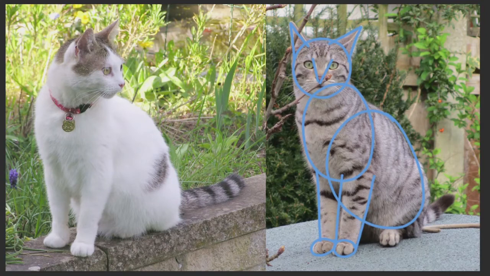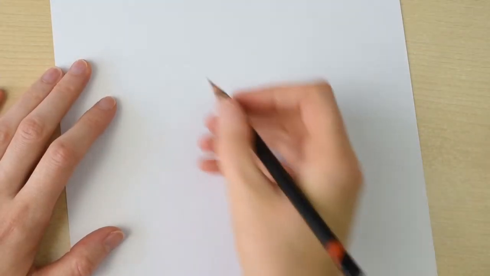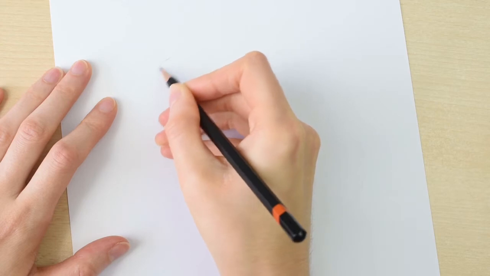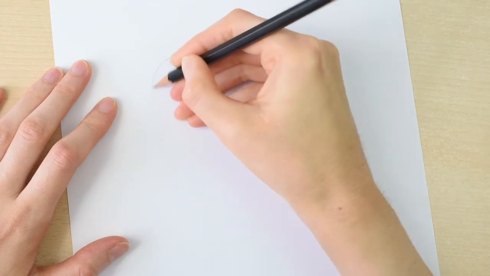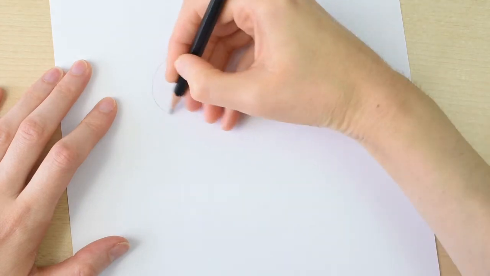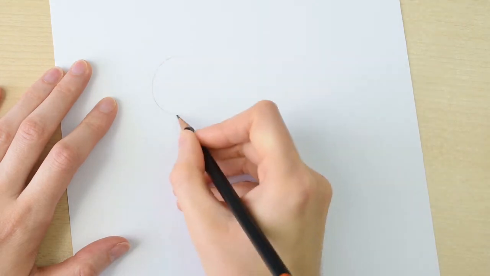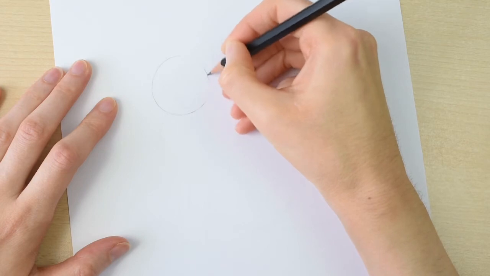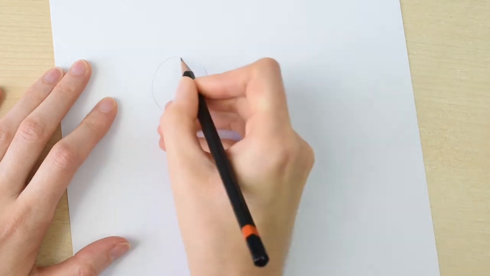Now we've had a look for some of the shapes in the cat, I think we're ready to start on our drawing. So I'm going to start by drawing a circle for the cat's head, like we did over the photos of the cat. And you can see that I'm drawing lightly. So if you draw lightly to begin with, then it's easier if you make any mistakes, change your mind, and also if you want to rub anything out later.